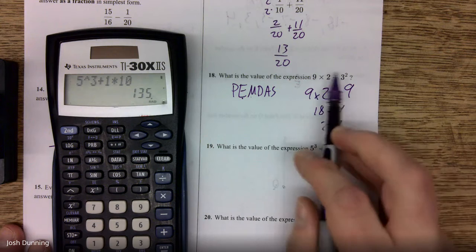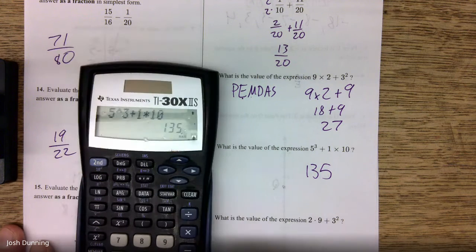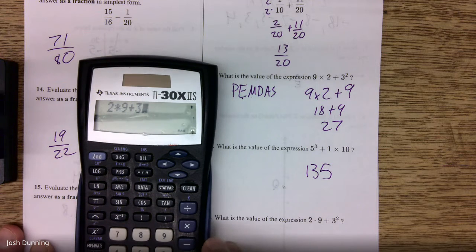The only thing that's different, 9 times 2 or 2 times 9. You will get the same thing. You can type it in, 2 times 9 plus 3. Now, it's a square. We could use the bottomless triangle, but there's a special square button right there. 27.